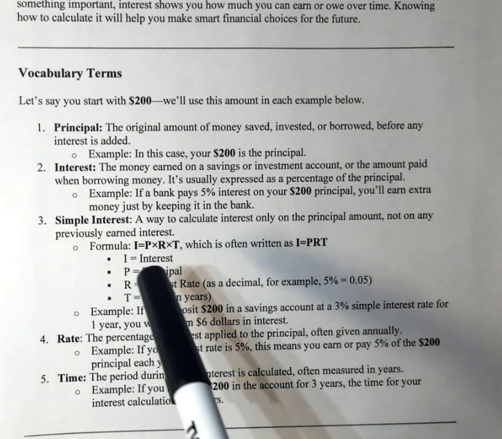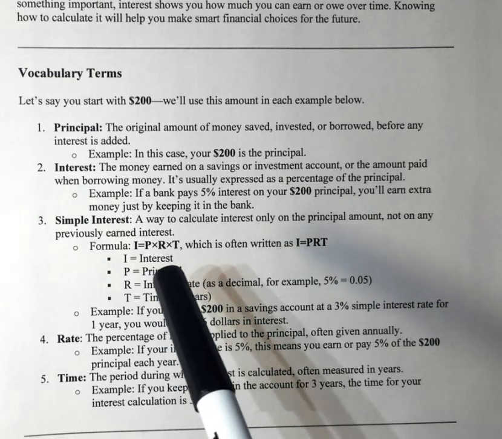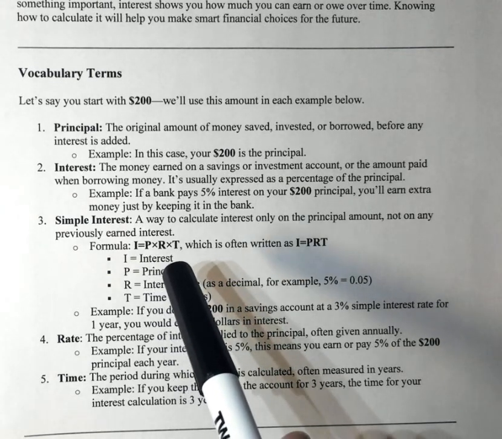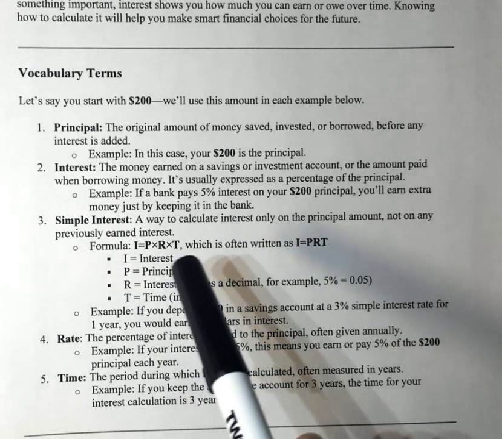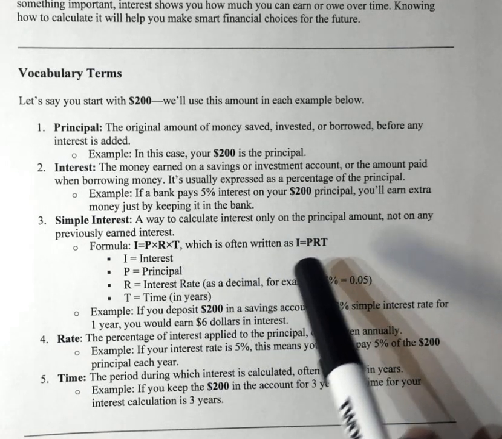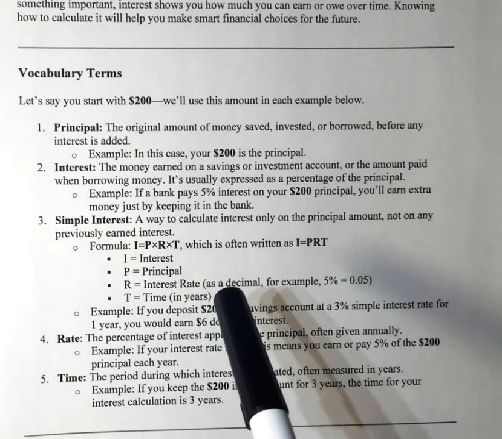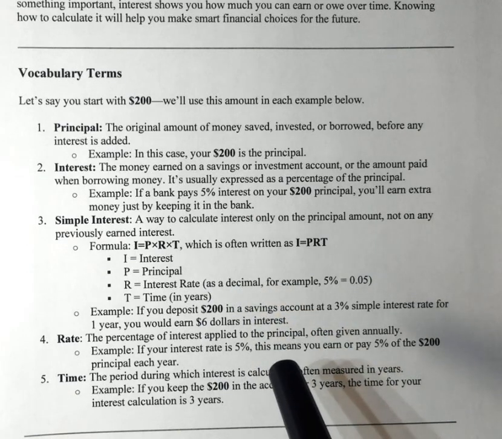Okay. So again, I want you to remember that the formula that we need to know is going to be I is equal to P, R, and T. So what we are doing is multiplying each of those variables together. And so it's often written in this format. And remember again, the I is the interest, the P is the principal, the R is the interest rate, and then the T is the time.